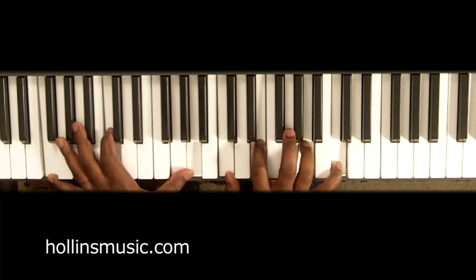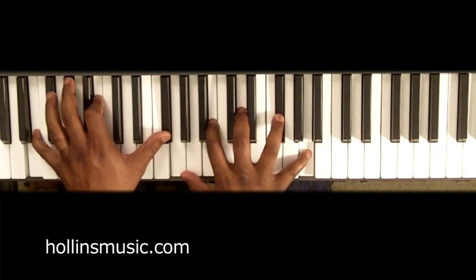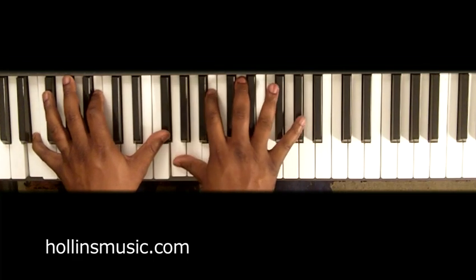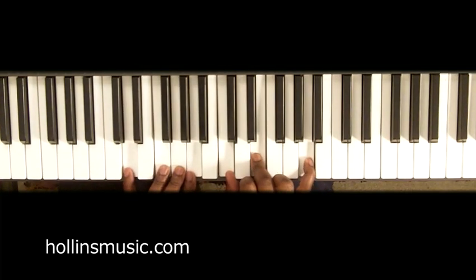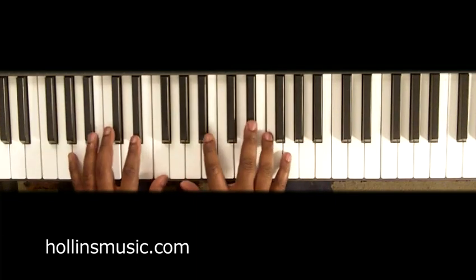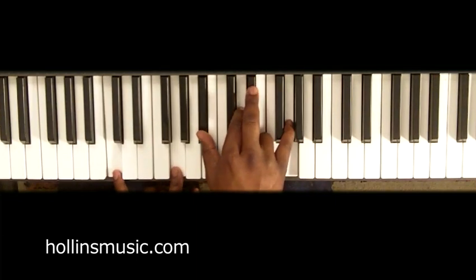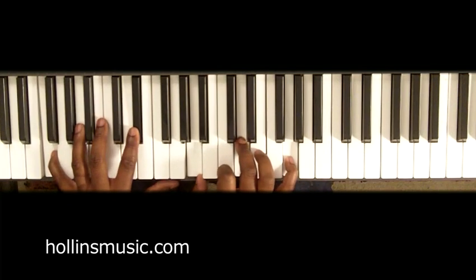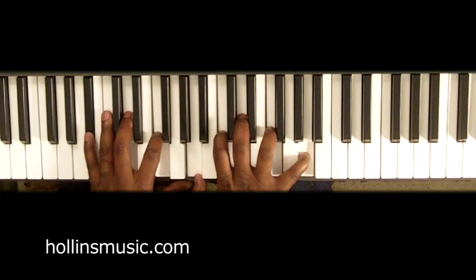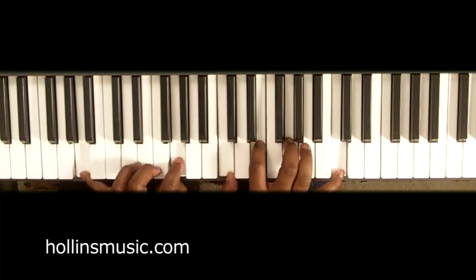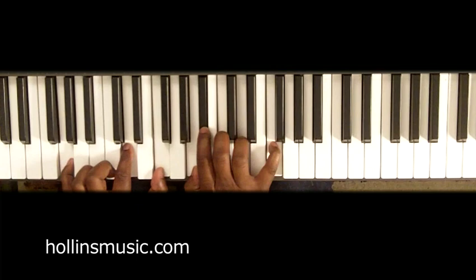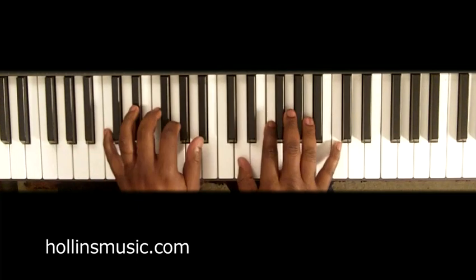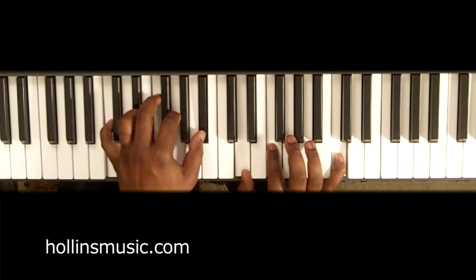F major 7, and then I'm going to E minor 11, and then to A dominant 7 sharp 5 sharp 9, then D minor 11, C minor 9, F 13, B flat major 7, A minor 7, D minor 11, G minor 11, C suspended 9. Okay, so those are the chords.